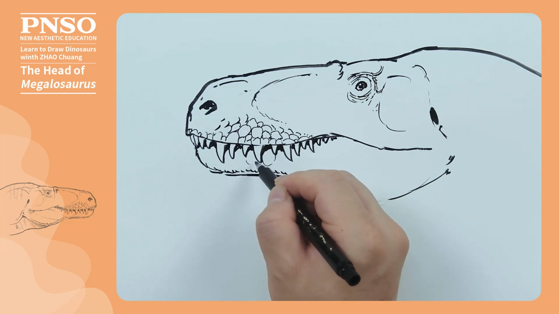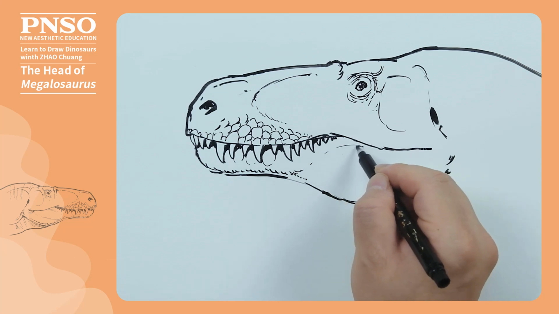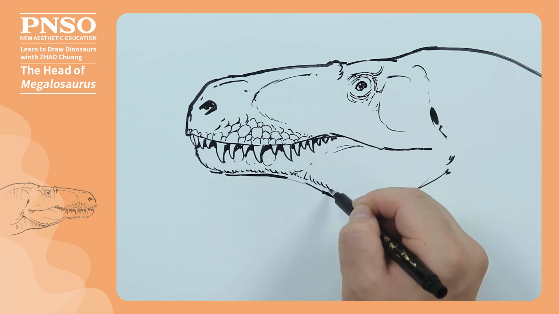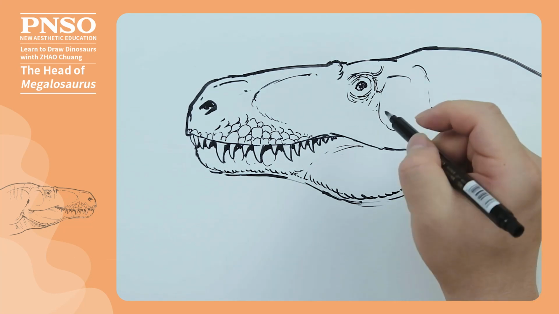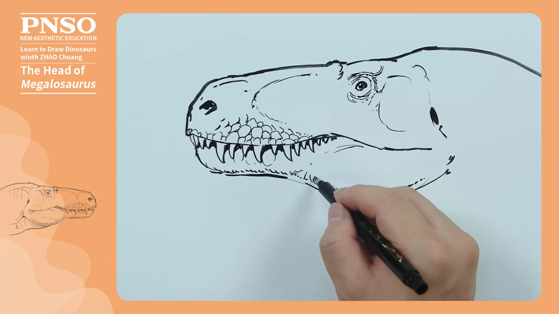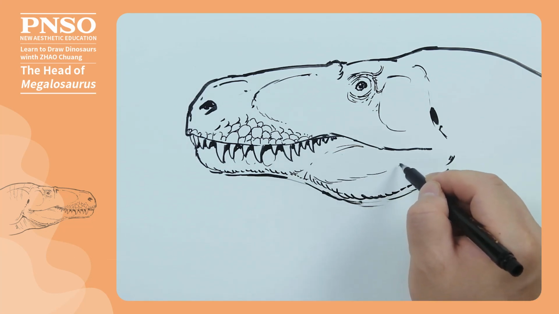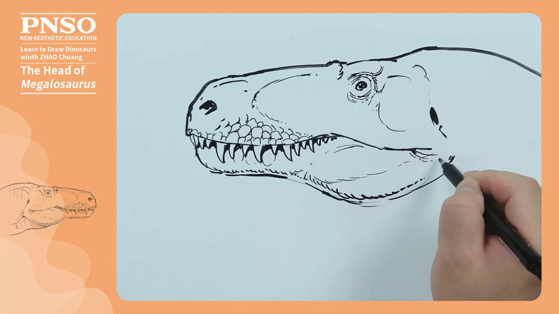Then, draw some raised flesh between some of the teeth. We can also slightly show the shadow at the posterior of the mouth. Followed by some wrinkles at the corner of the mouth.